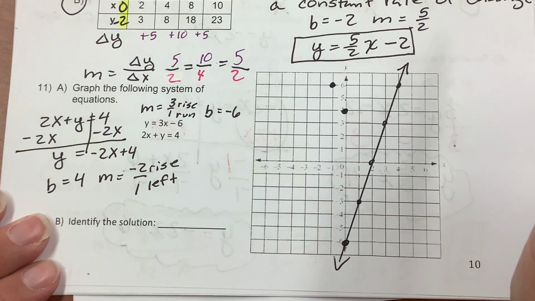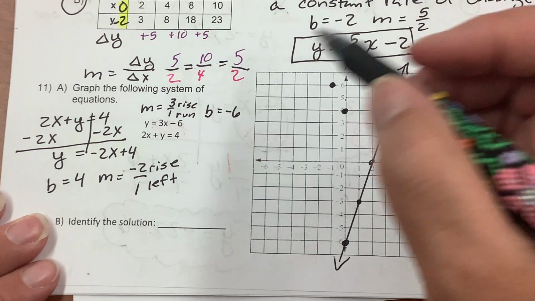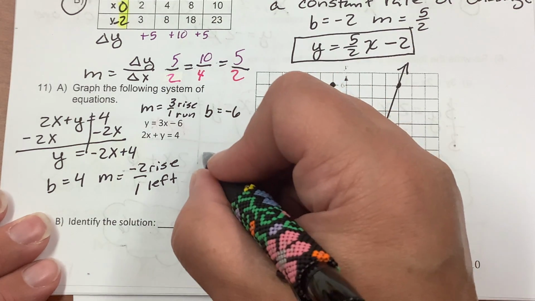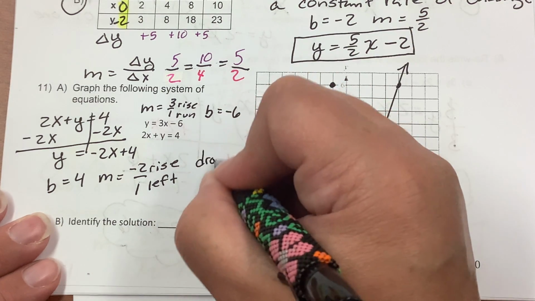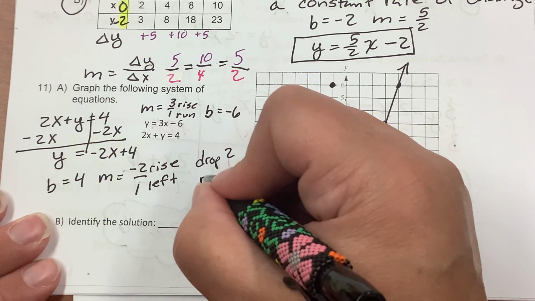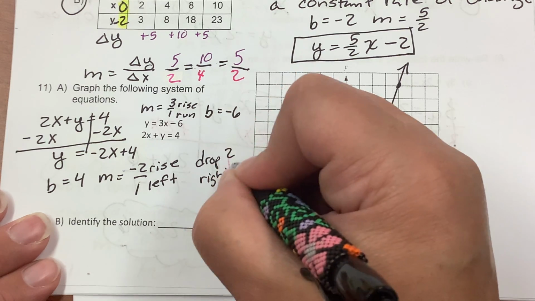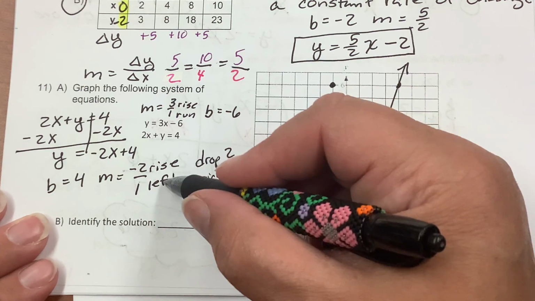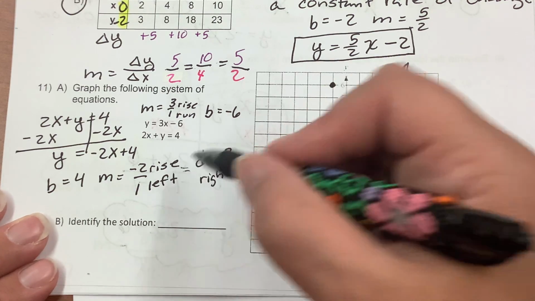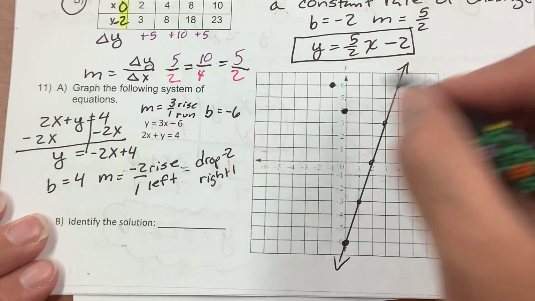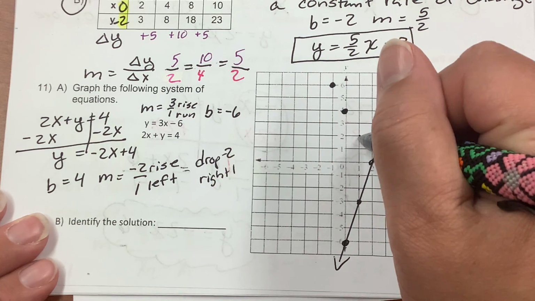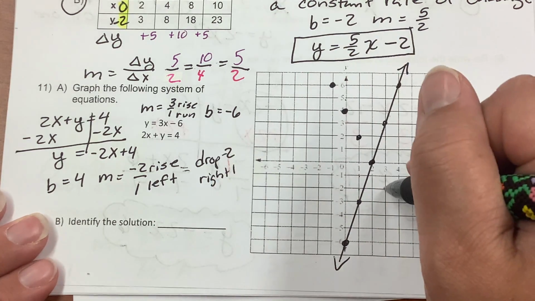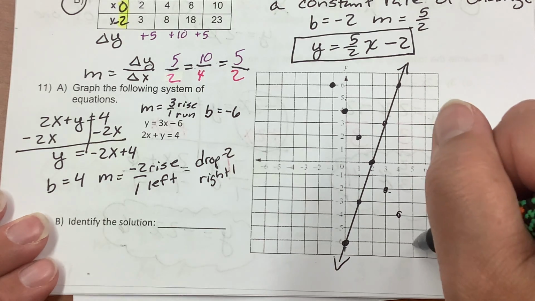Oh, it only gave me 2 points. But I can follow the same pattern, and I can drop 2 and go right 1. Because the opposite of rise is to go down or drop. The opposite of left is right. Those are equal. So now I'm going to go down 2, right 1. I see where it's going to cross already. That's good.